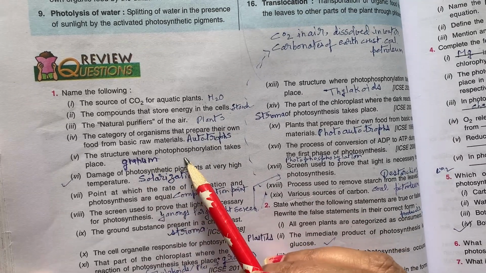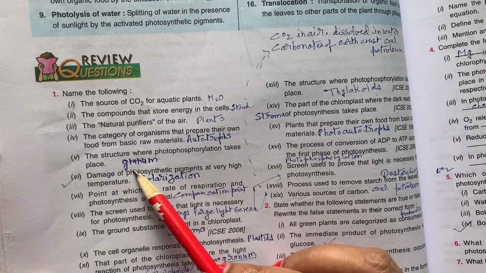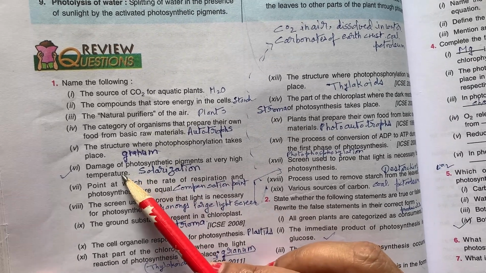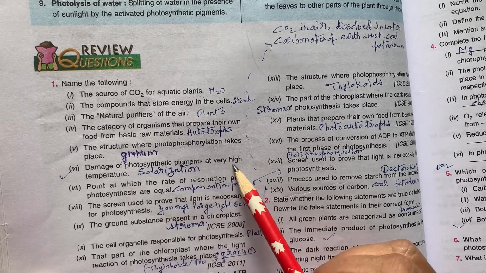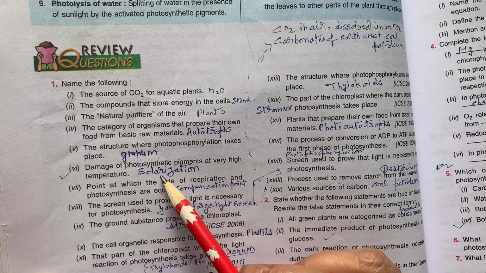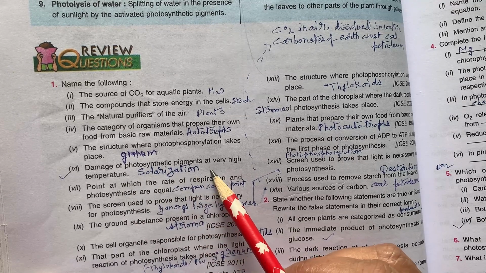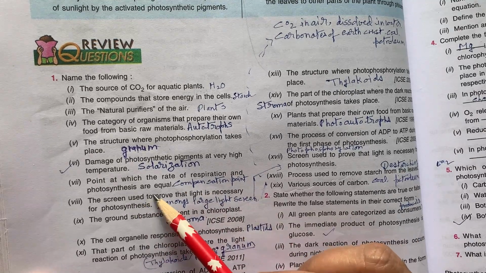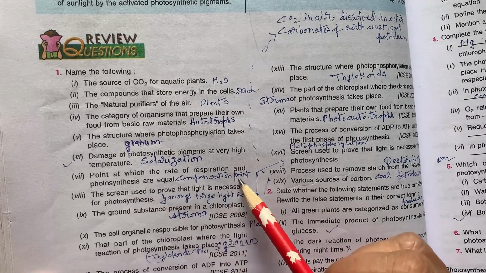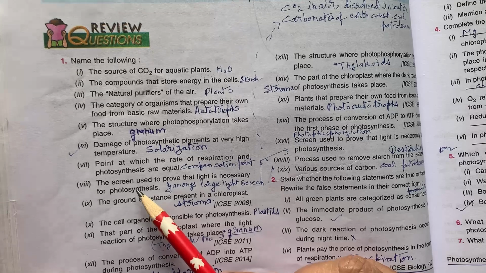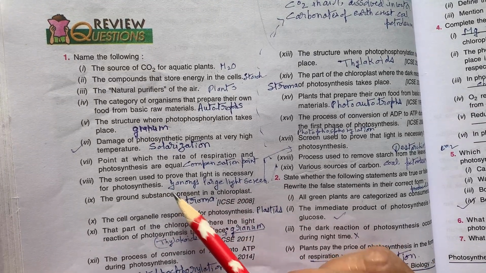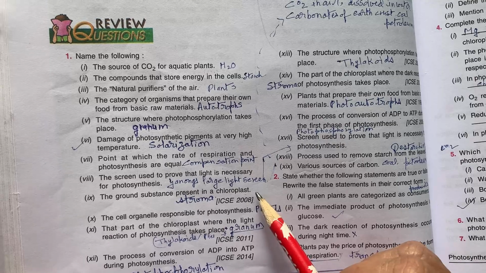The structure where photophosphorylation takes place, it is the granum of the chloroplast. Damage of photosynthetic pigment at very high temperature, the process is known as solarization. The point at which the rate of respiration and photosynthesis are equal, compensation point. The screen used to prove that light is necessary for photosynthesis, it is Ganong's light screen.